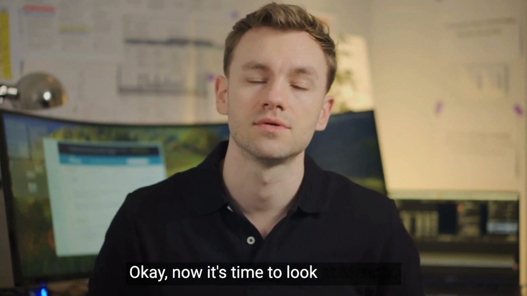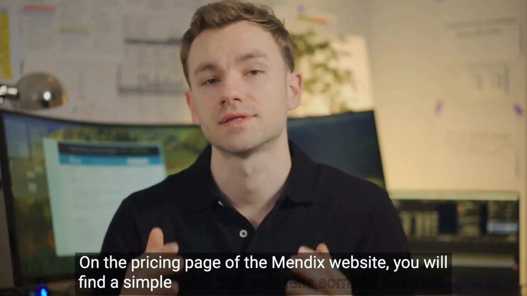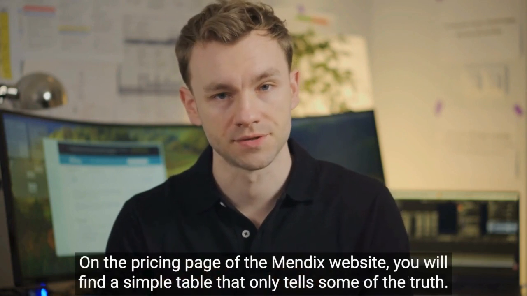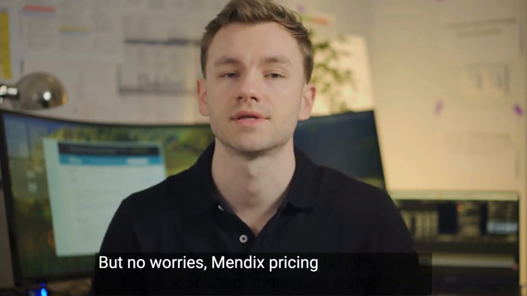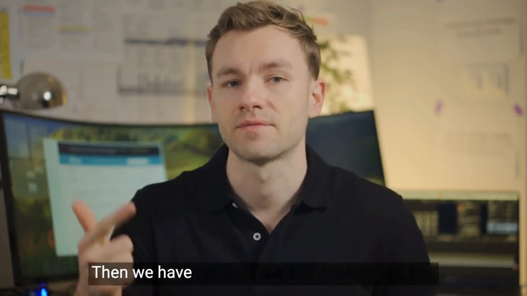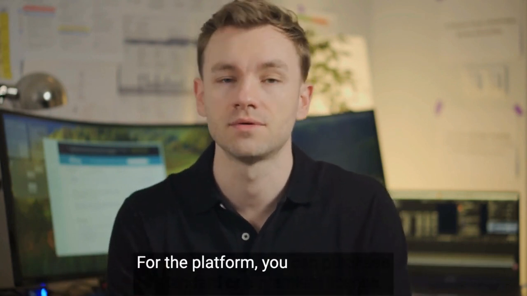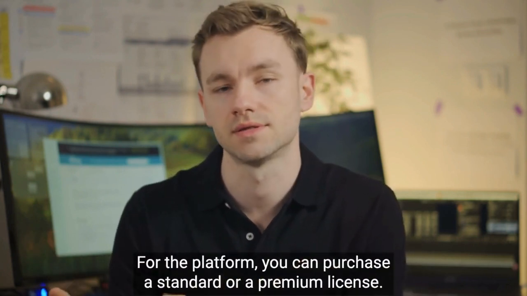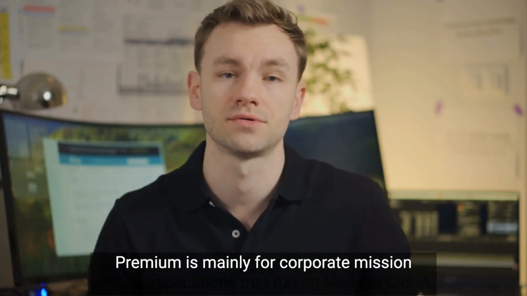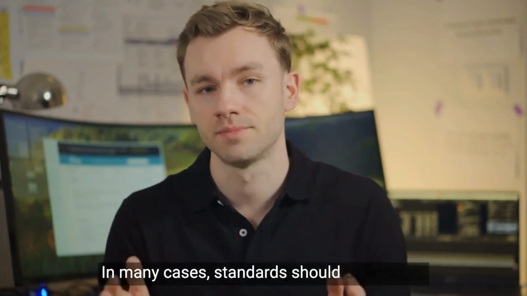Okay, now it's time to look at Mendix. On the pricing page of the Mendix website, you will find a simple table that only tells some of the truth. But no worries, Mendix pricing is quite simple and it consists of 3 main elements. Number 1 is platform fixed fee. Then we have per user fee and deployment fee. That's it. For the platform, you can purchase a standard or a premium license. Premium is mainly for corporate mission critical applications that run on Mendix Cloud. In many cases, standard should be enough.